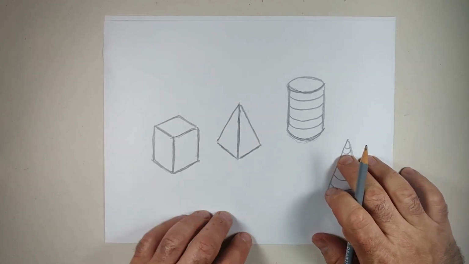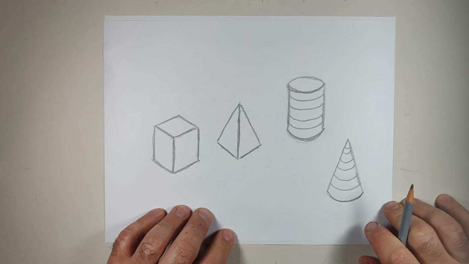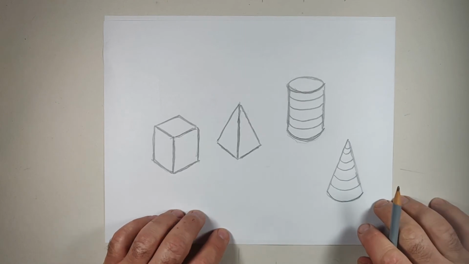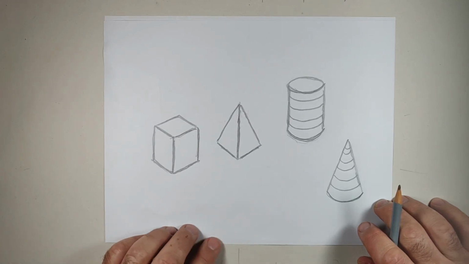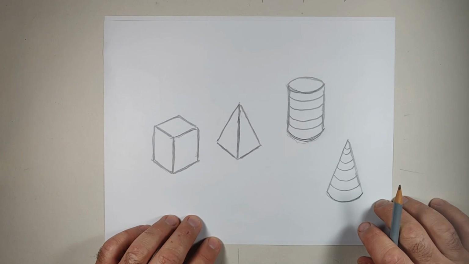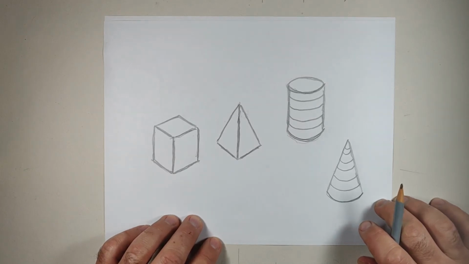So I'm going to draw one more form on here. I'm going to go back to the cube concept, and I'm going to show you an exercise on how to create the illusion of space. Just a different way to draw a cube.